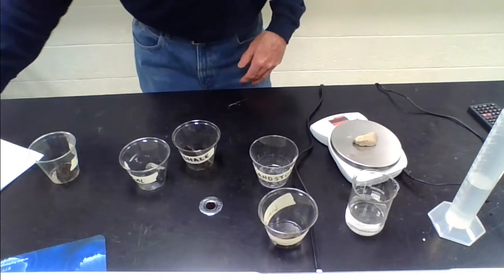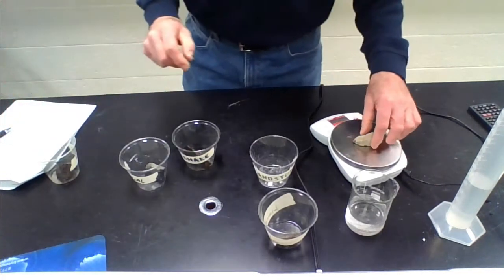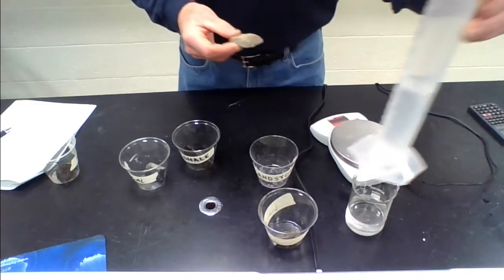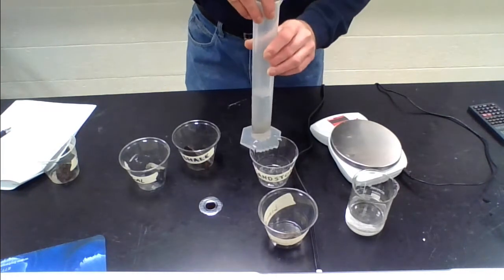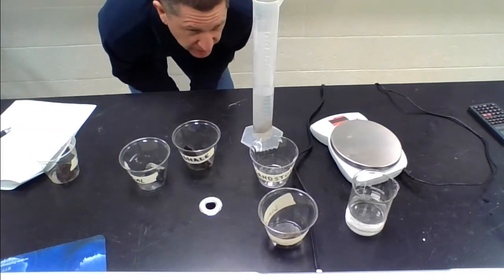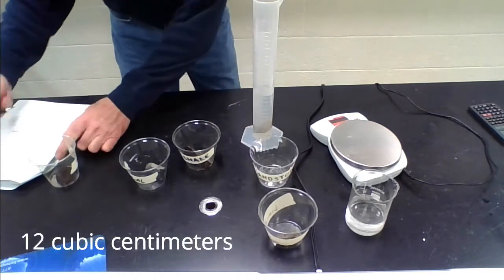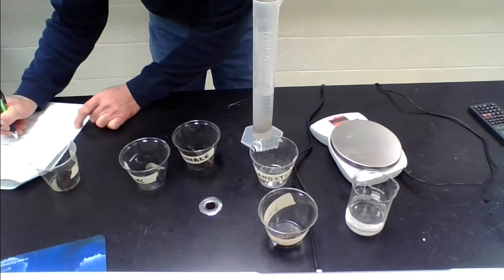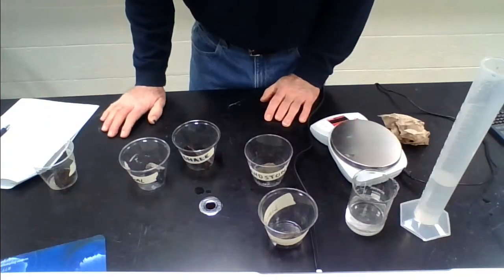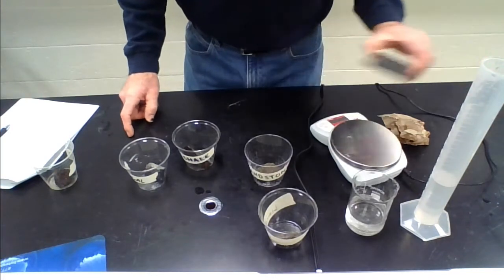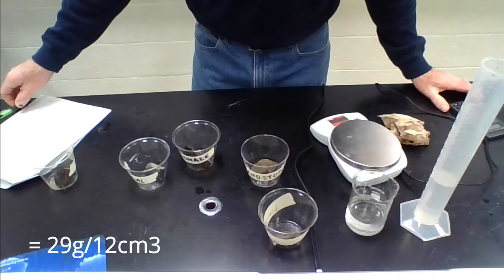Here's the sandstone. That's 29 grams for the sandstone. You can mark that down, 29 grams. I think this will fit in our graduated cylinder. Again, I have 100 milliliters of water in the graduated cylinder, and I'm going to drop that in there. The water level went from 100 up to about 112. I'm sorry, that would be 12 cubic centimeters. Okay, use your calculator again to determine the density of the sandstone. That would be 29 grams divided by 12 cubic centimeters.